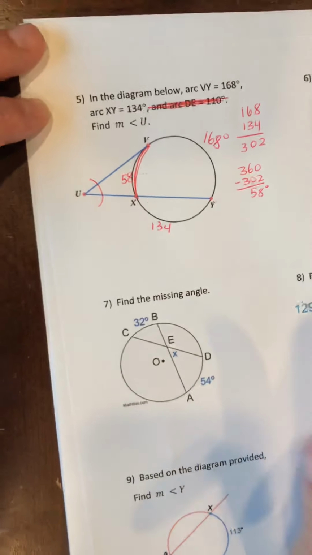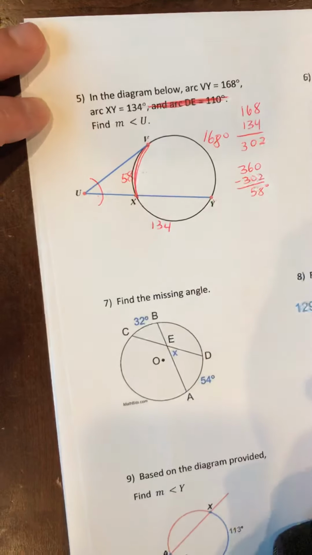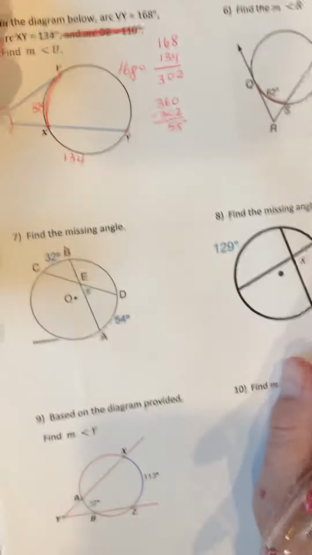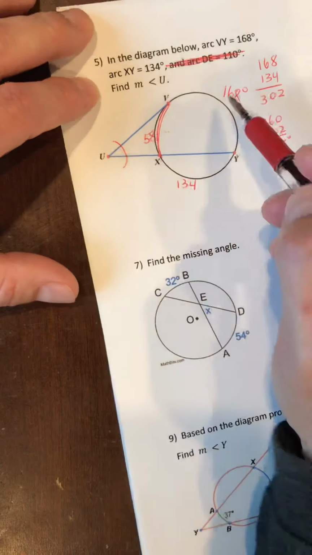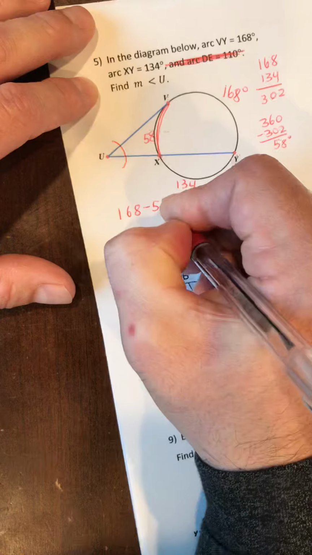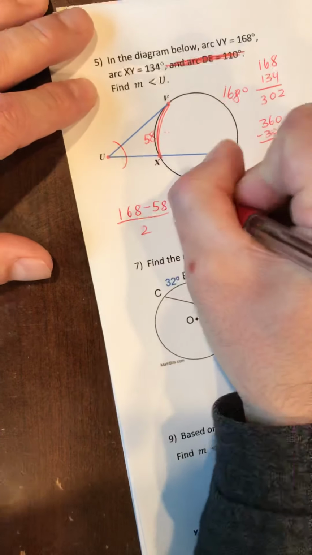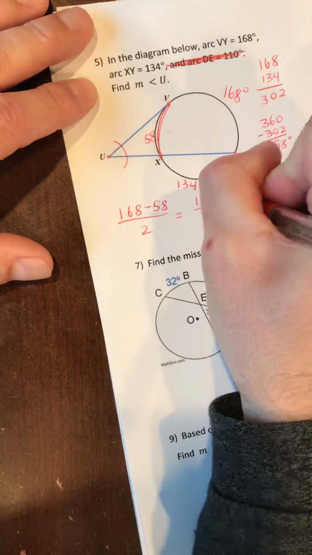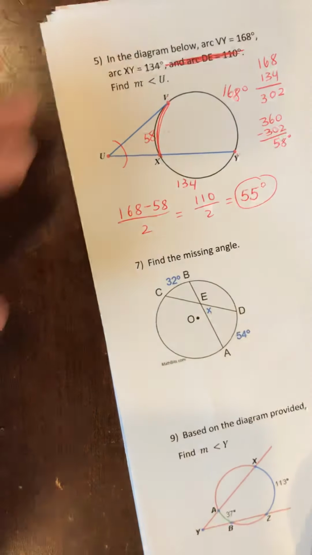Want to find the angle U? If the angle's outside, you subtract them, divide by 2. Versus if your angle's on the inside, you add them, divide by 2. So here it's an exterior angle. We're going to subtract 168 minus 58 divided by 2. That's 110 divided by 2. So our missing angle is 55 degrees.